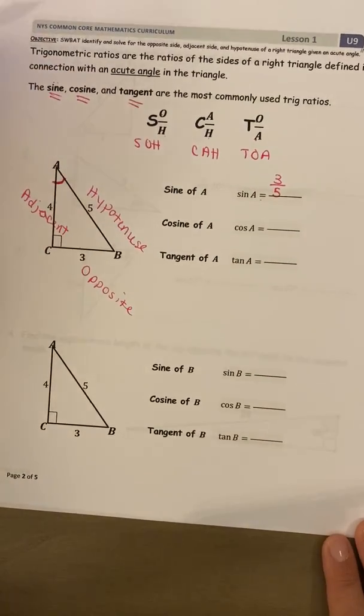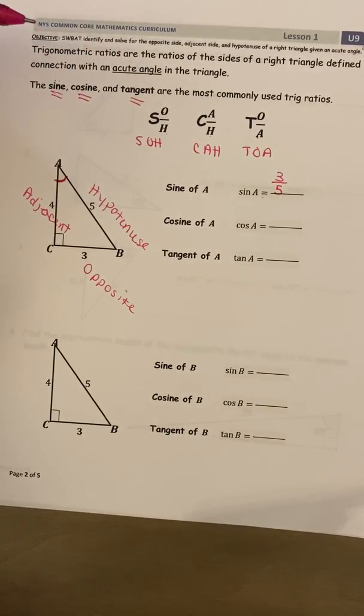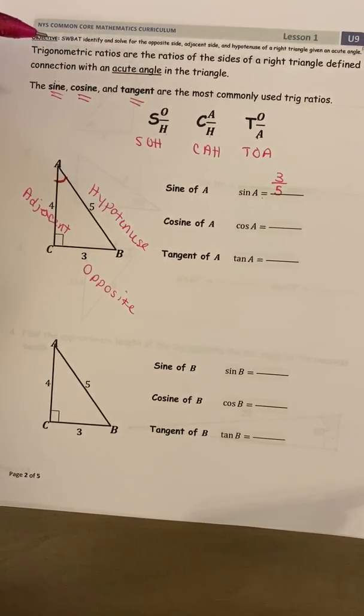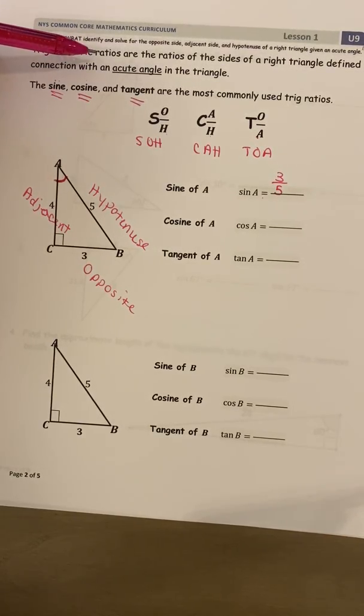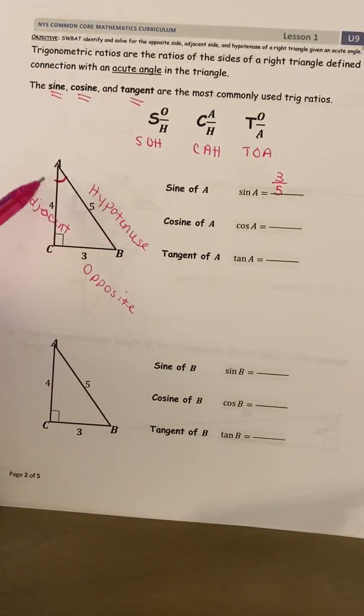Just remember, a ratio is just a comparison of two different values set up as a fraction, essentially. So when we're saying trigonometric ratios, they're just set up as fractions. So don't let that confuse you. I'm still talking about angle A here.